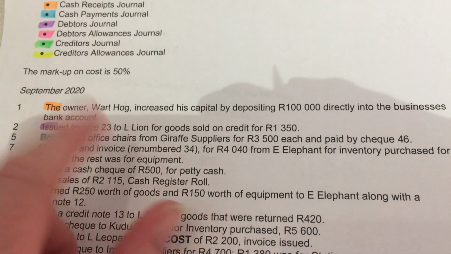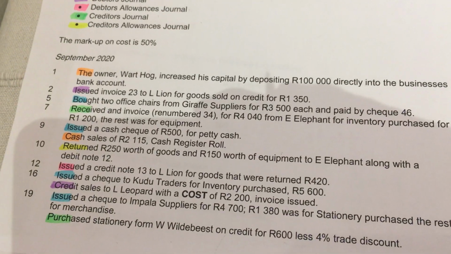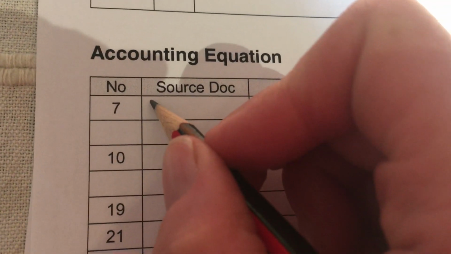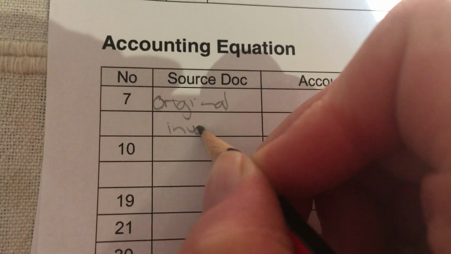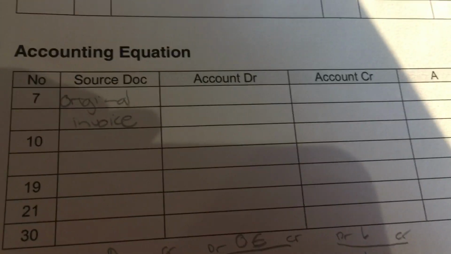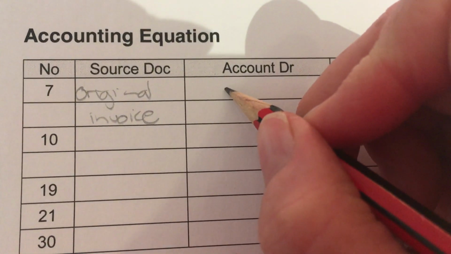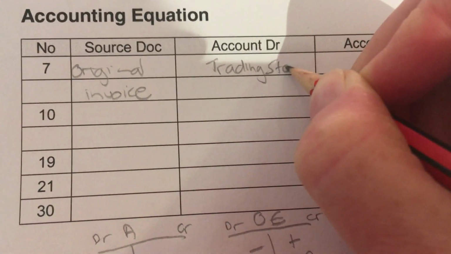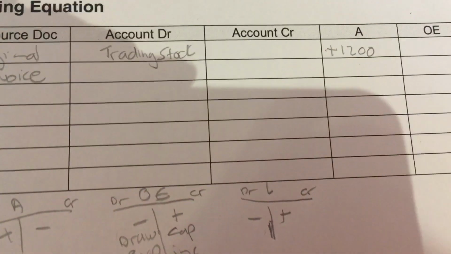Okay, so let us start with the amount that we were given. We bought inventory for 1,200 Rand. So first, my source document is the original invoice for this whole transaction. I bought more trading stock. Now trading stock is an asset, and I've bought more. So my trading stock is going to increase, and trading stock will increase on the debit side. It is an asset and I've bought more. So it's plus 1,200 Rand.